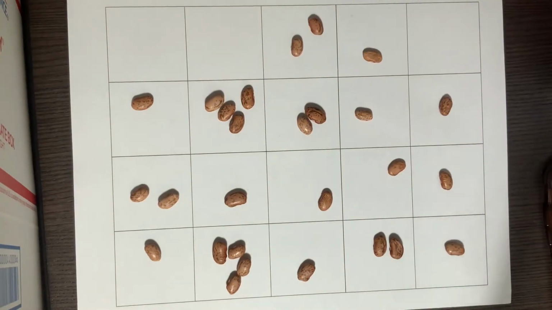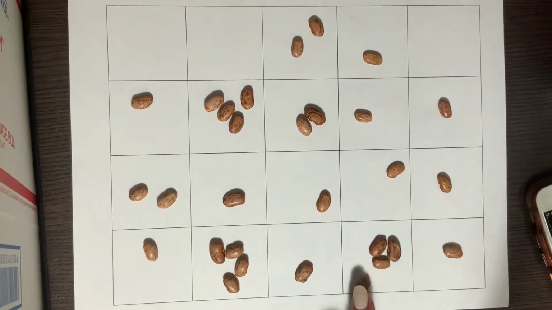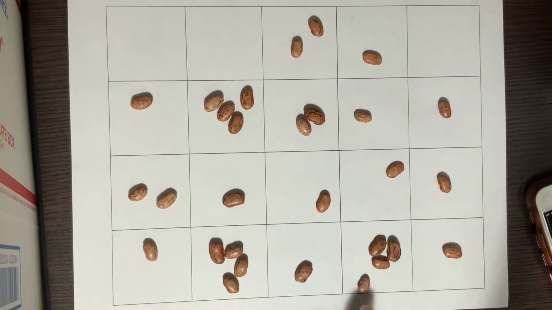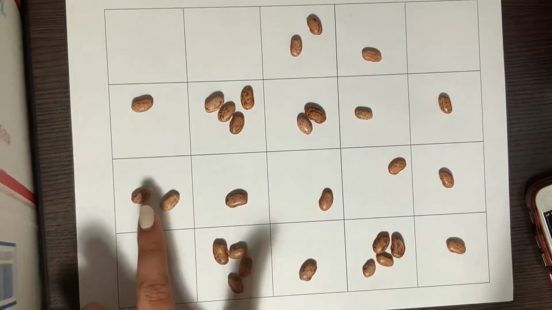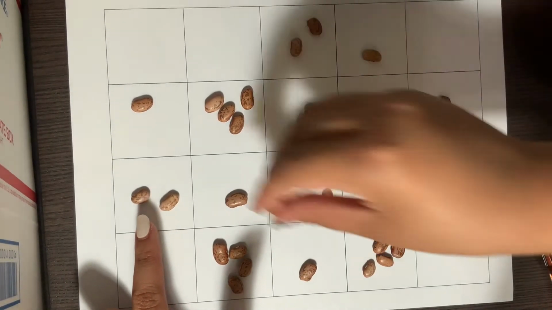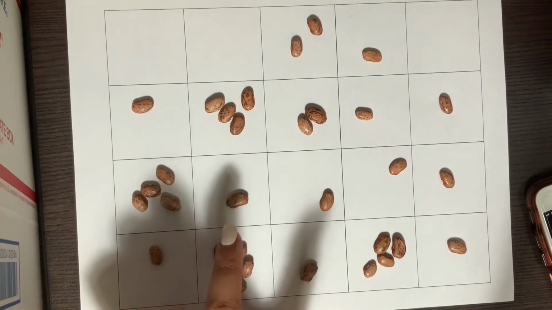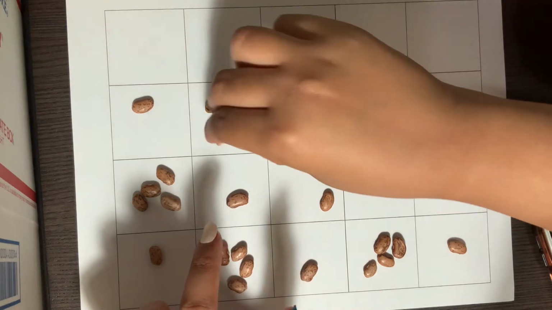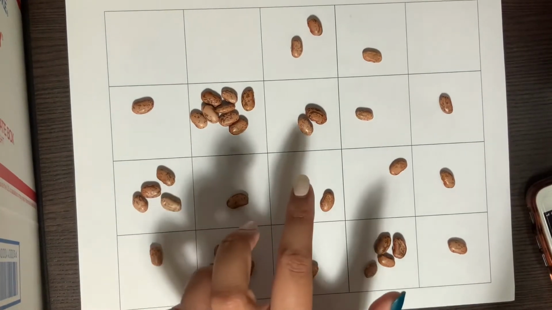There's no way for me to show my phone and the grid at the same time, so we'll just work with it. This one has 2, so I'm going to add 2, plus 2 on my calculator. All of these are singles, so we're not going to add anything all the way up to here. That's another 2, so add 2 here. That's a single. That one has 4, so you're going to add 4 to that one, so plus 4 on my phone.